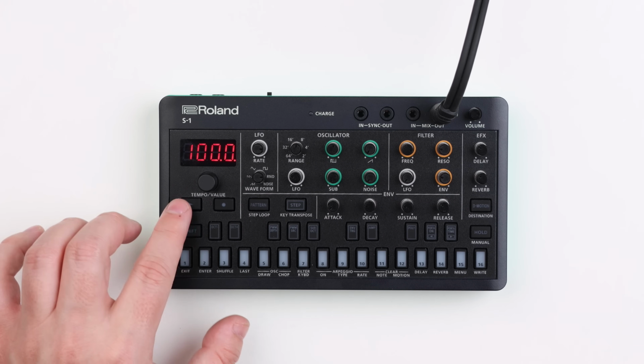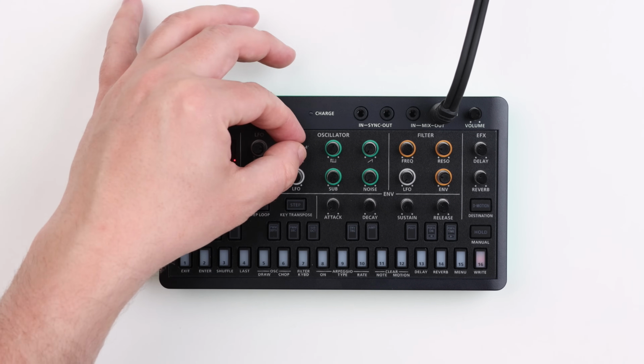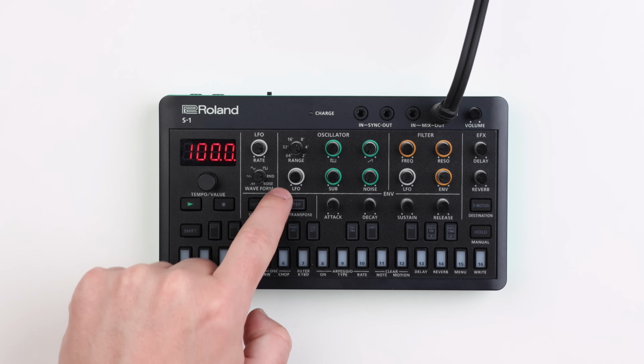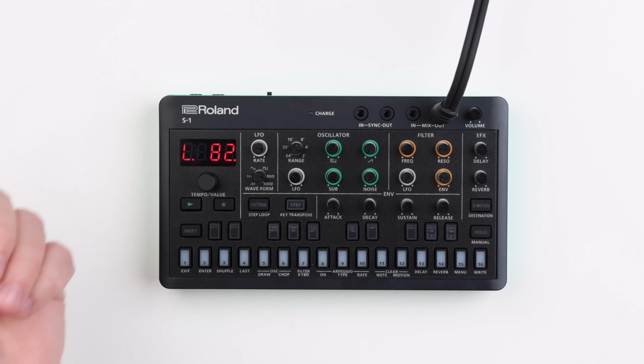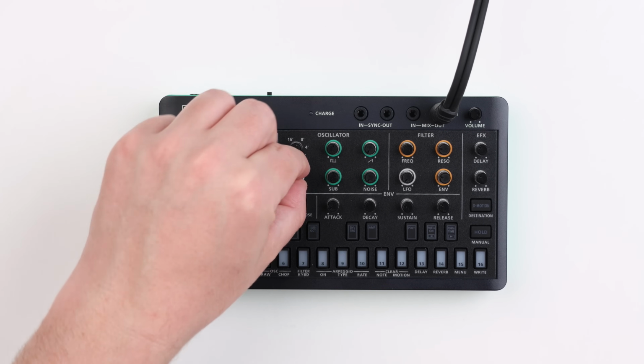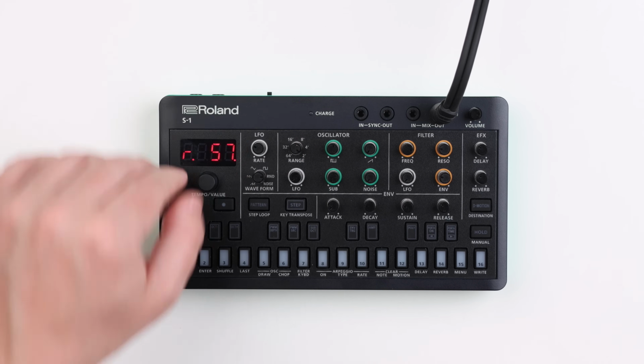So let's tweak the sound some more and see what we can come up with. We have octave range here. And we have the LFO to control the pitch. There's also two rate settings for the LFO, so you can have the faster one going into audio rate territory and you can have the slower one.